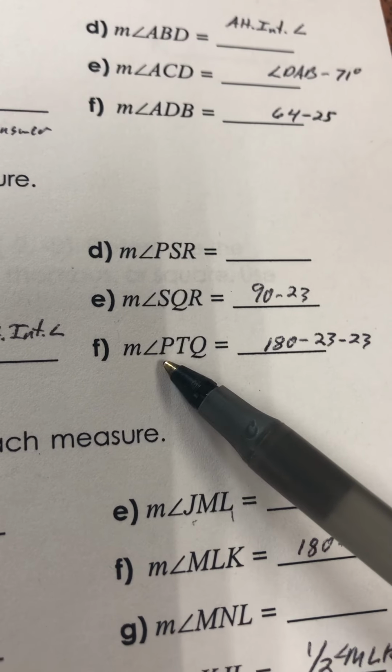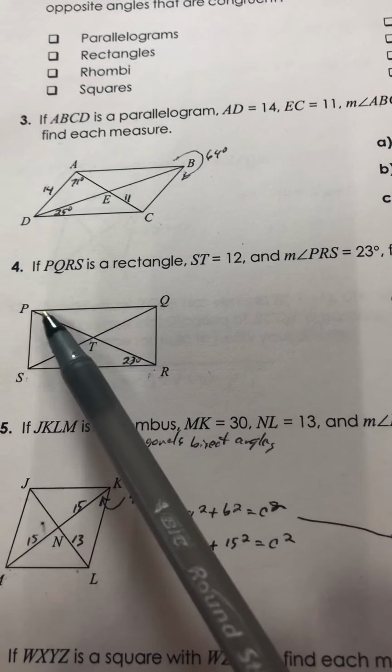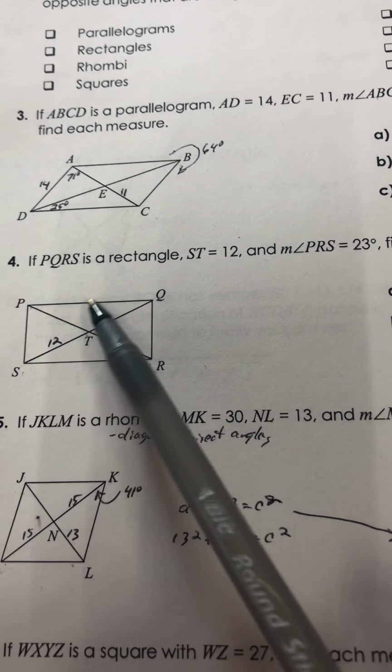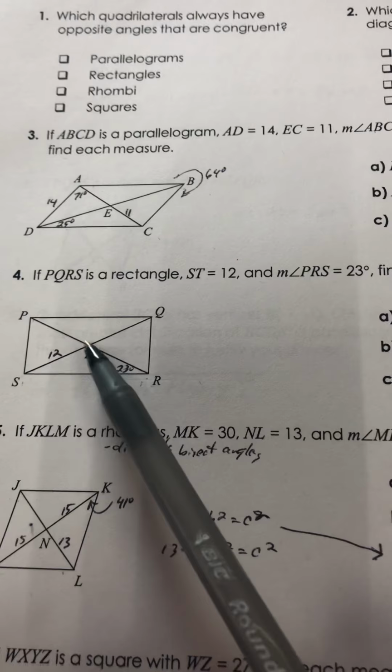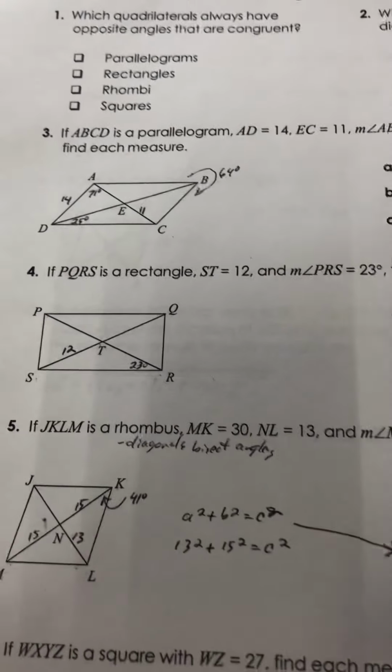And in order to find angle PTQ, you're going to take 180 minus 23 minus 23. Because PTQ, these two would have been your 23s. So it's a triangle we're looking at here. So this angle right here would be 180 minus that, and you're going to get an obtuse angle. Looks obtuse too, so that works out.